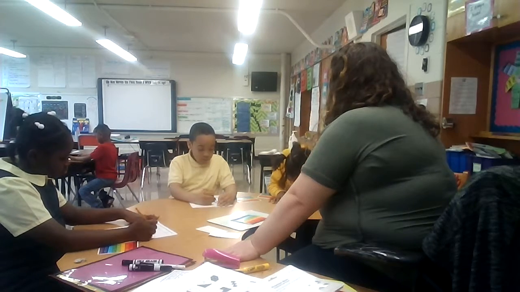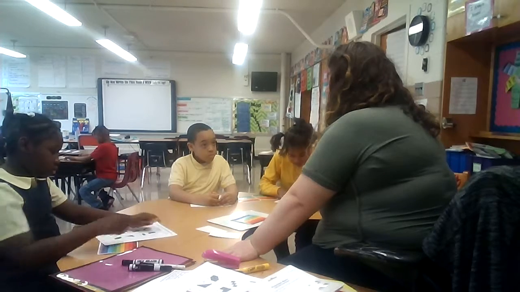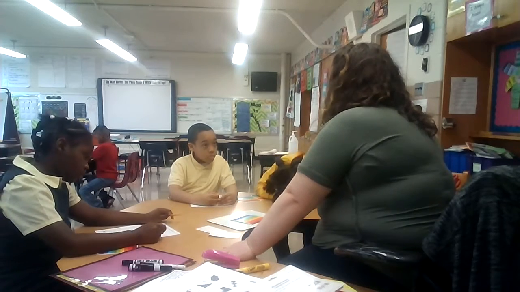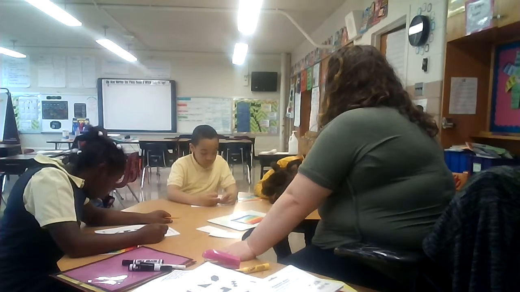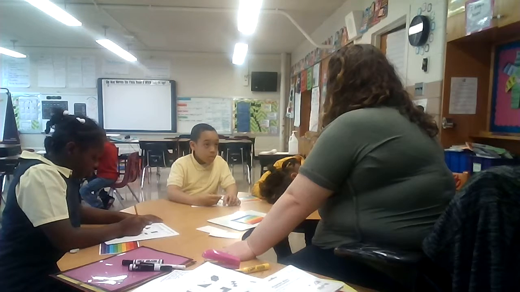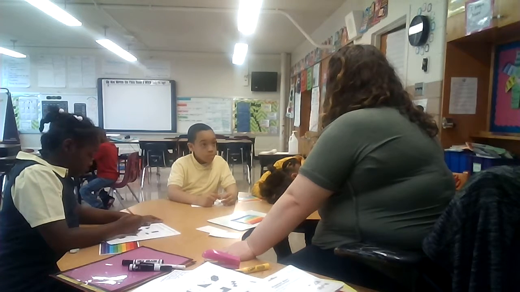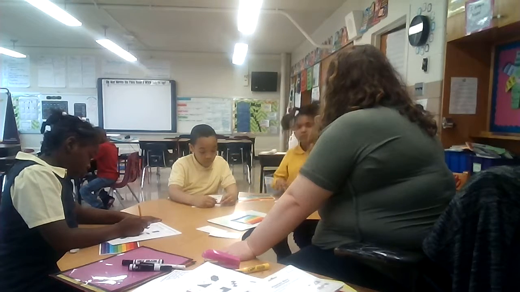Remember, the shaded part goes on top. The total number of sections goes on the bottom. The shaded number goes in the numerator. The total number goes in the denominator. So Kyron, I'm asking you to look at your fractions because you did not do that. Melissa, same for you.